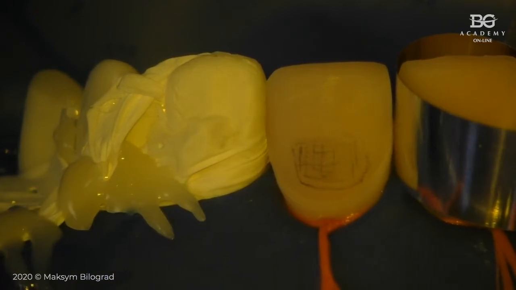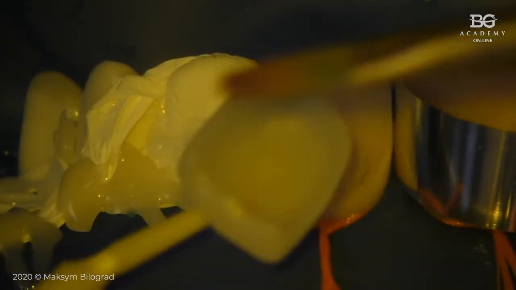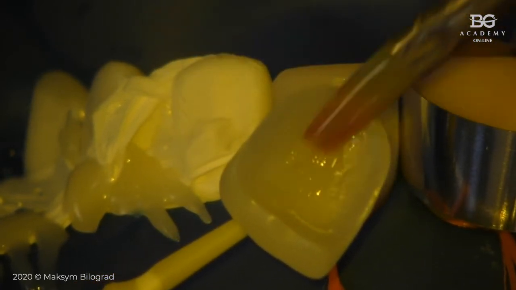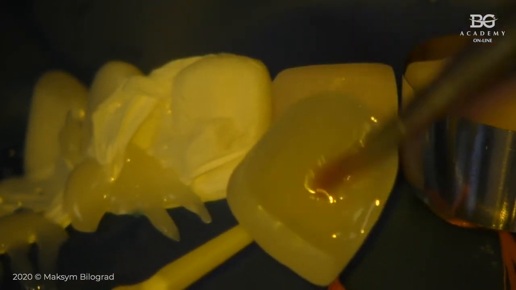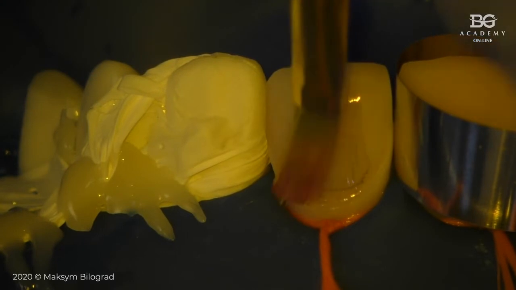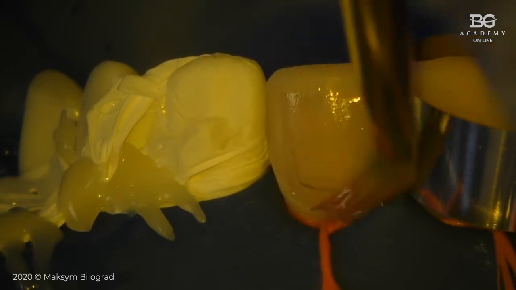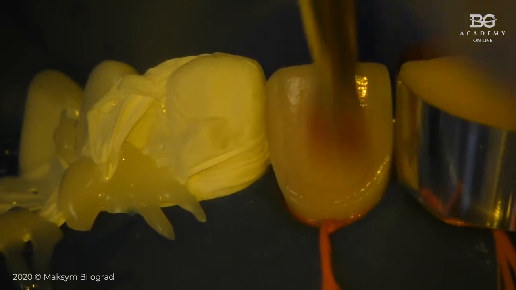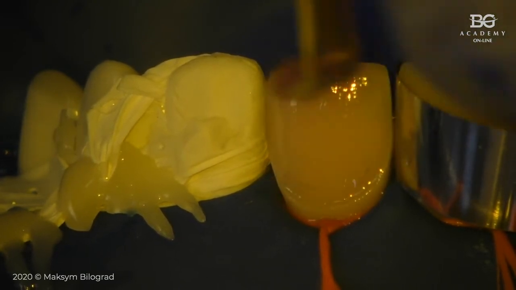Veneer is already silanized, you remember. I will put some bonding agent to the ceramic surface. Okay, and I will put adhesive all over the tooth surface. This is what we have to do.